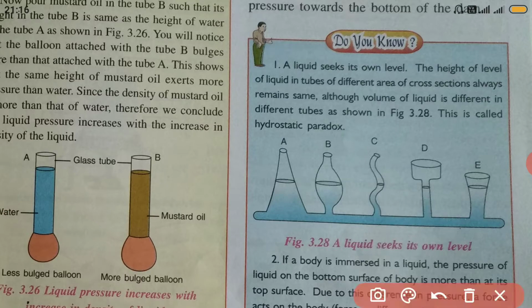For example, this container will hold less water compared to this container. It can hold more than C. Since the volume is different, the level also should be different. Is it so? No. Why? Because liquid can flow and hence it will adjust to make the same level. If you see here, the level is same. The height in each container is same, provided they are connected with the common tube here and their ends are joined in that common tube.